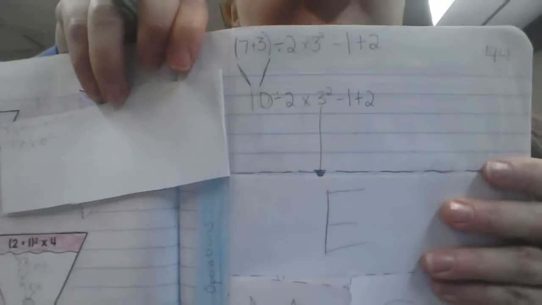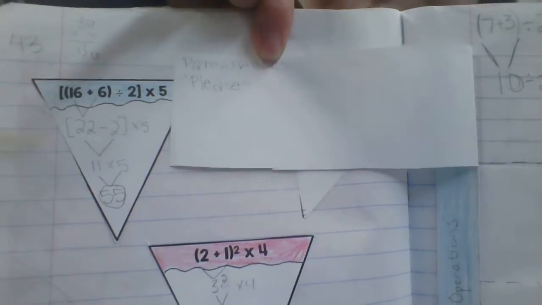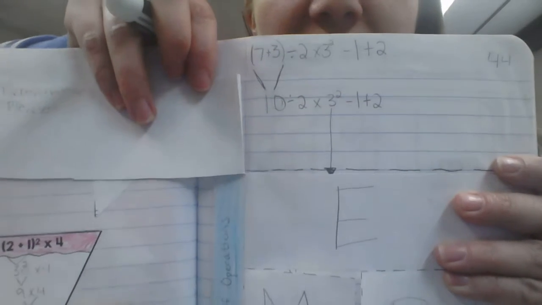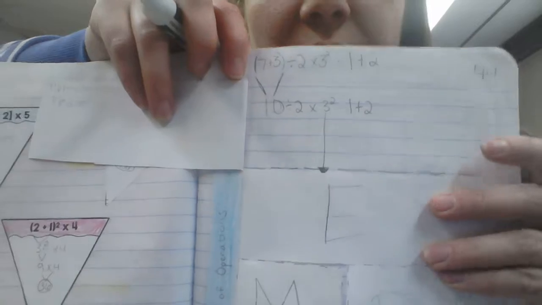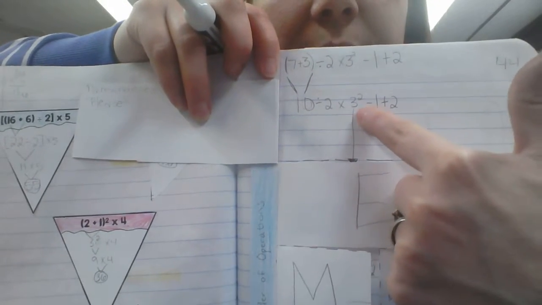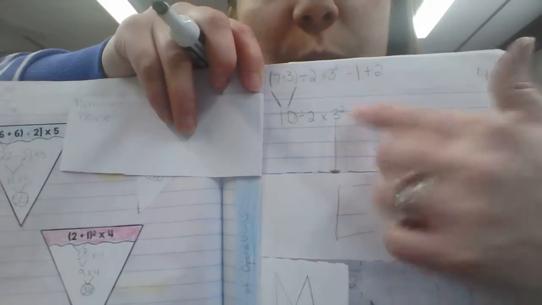When I look at this, I see, oh, there are carrots coming down there. Let's read what this flap says. Oh, it says parentheses. So we should do our parentheses first. And sure enough, I did 7 plus 3 first in this problem. Then this person is pointing down with their little exponent.